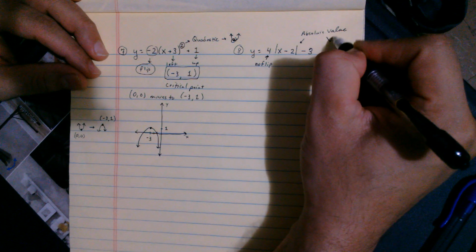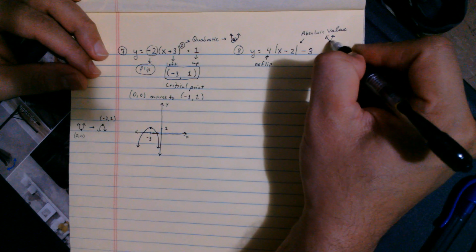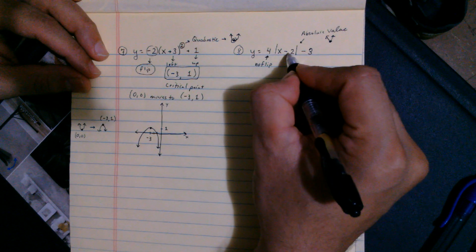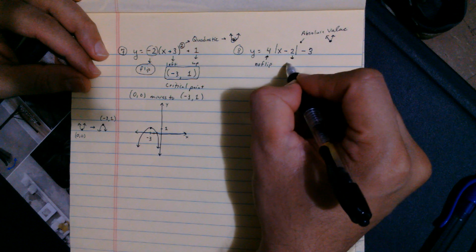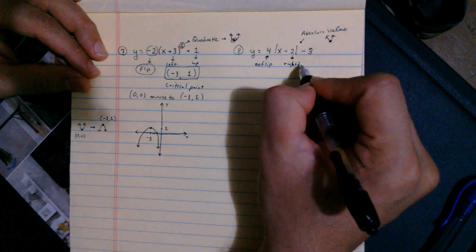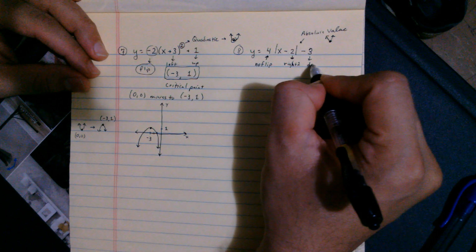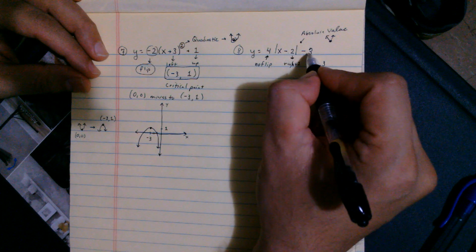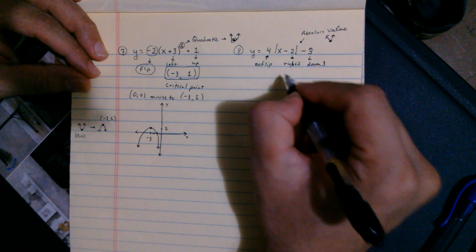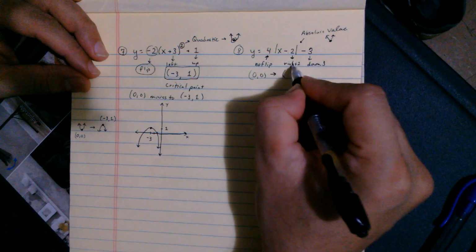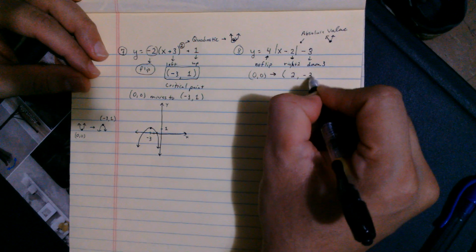So in your mind, you know it's going to be a V. You know that's the point 0, 0. This means opposite of negative means to the right. Positive means right. 2. This means down. So inside means right or left. Opposite sign, so it's right. This means up or down. Same sign, so down. So the point 0, 0 moves to the point +2, -3.